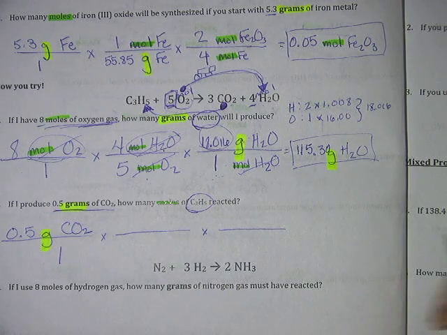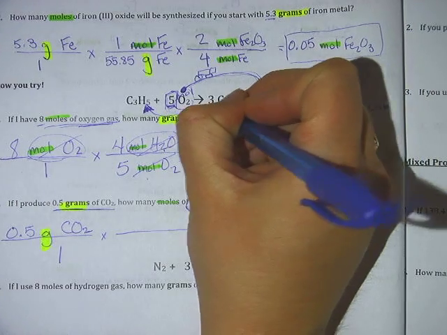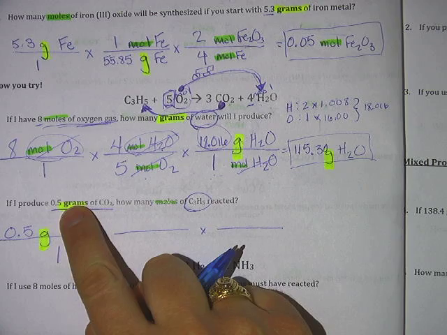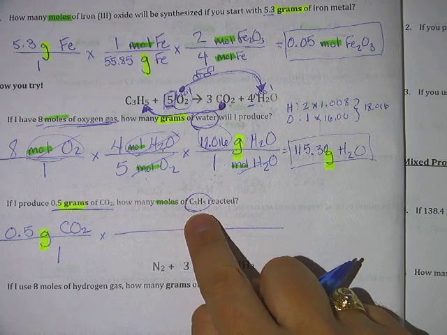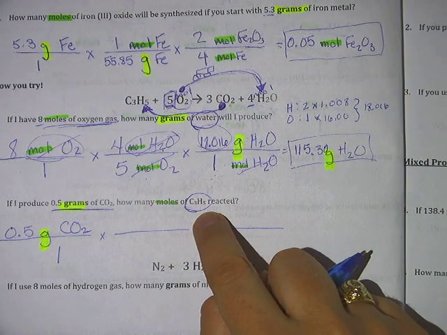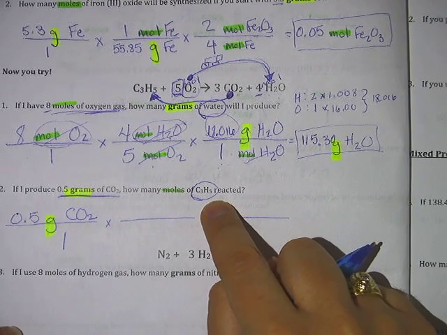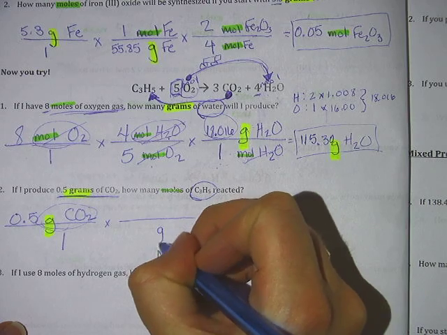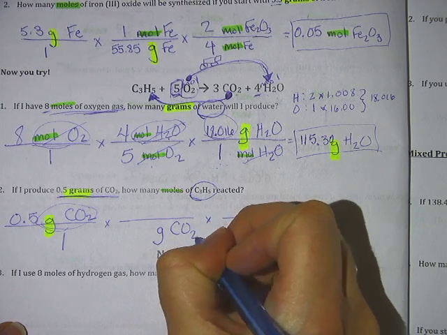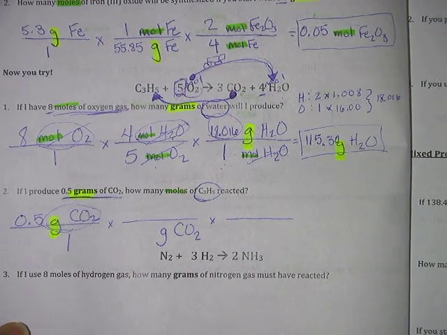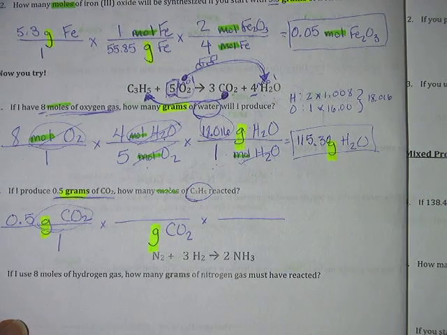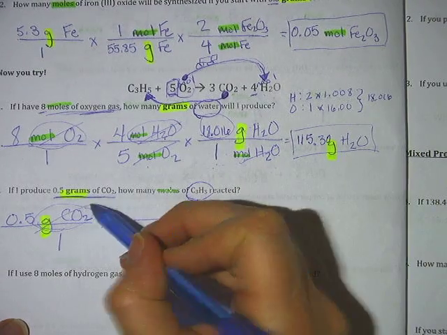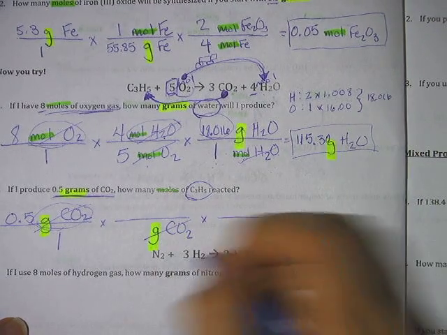Okay. So you've drawn your bridge starting at CO2, which was the chemical that came with our number, ending at C3H5, which is the chemical that they want us to change to. Now, what goes up must come down. So if I have grams of CO2 on top, I need grams of CO2 on the bottom. And that uses grams twice. I'm done with grams. I can't use any more grams.